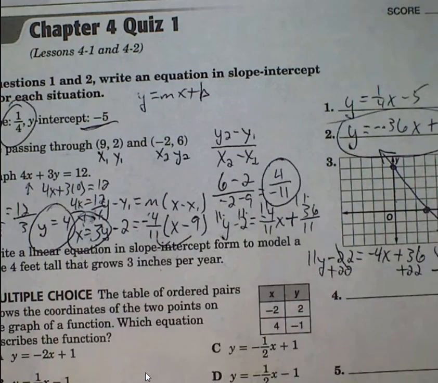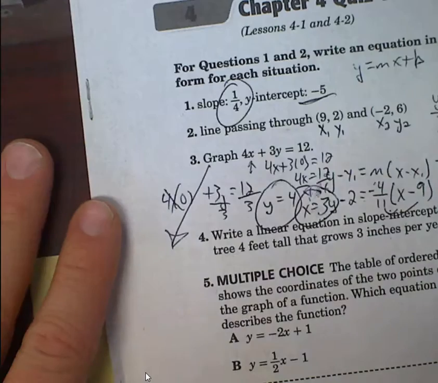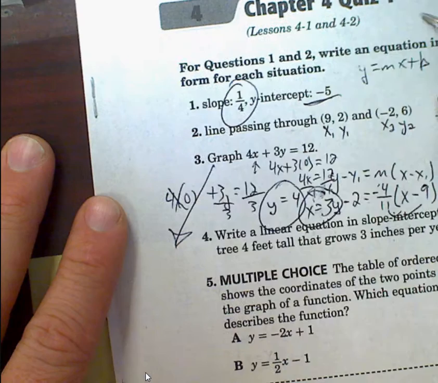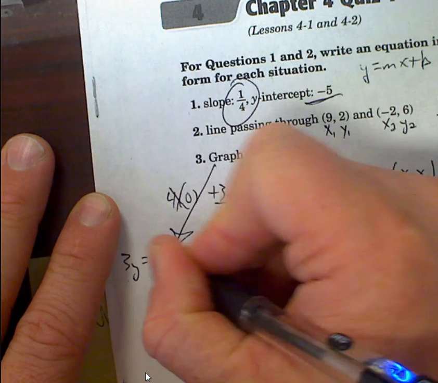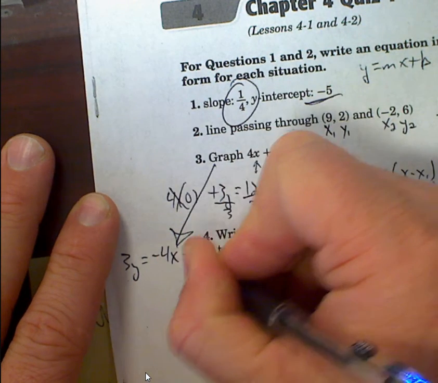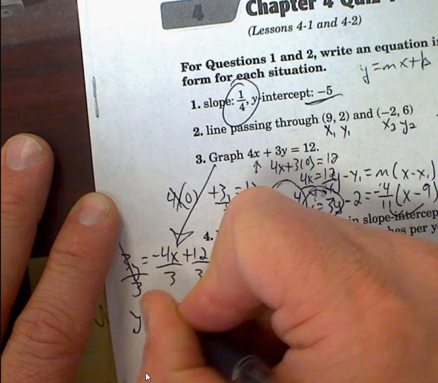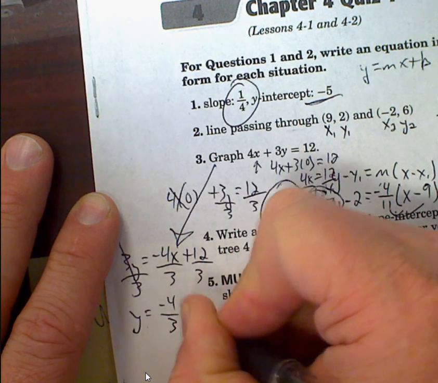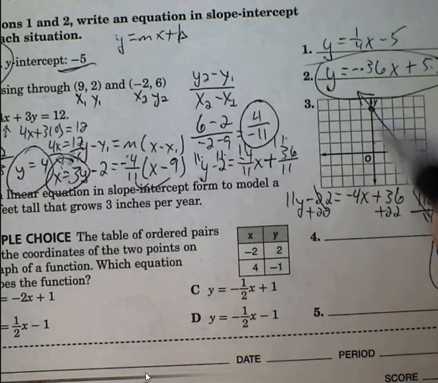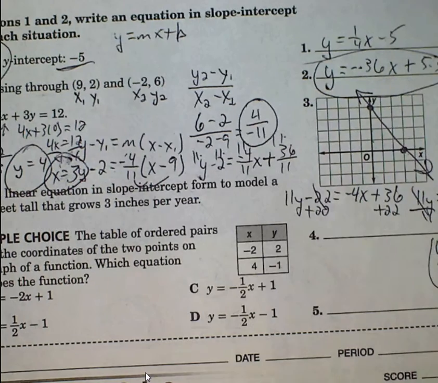If you were to get that into y equals mx plus b, let me go ahead and do that over here. I would get rid of the 4x first, so that would be 3y equals negative 4x plus 12. Divide by 3, and I get y equals negative 4 over 3x plus 4. That means I would start at 4, go down 4 over 3, same thing.